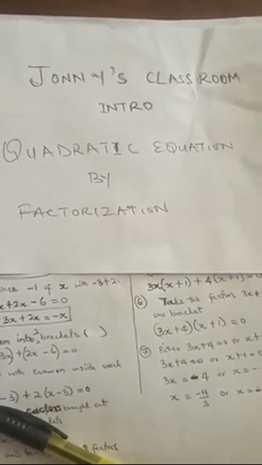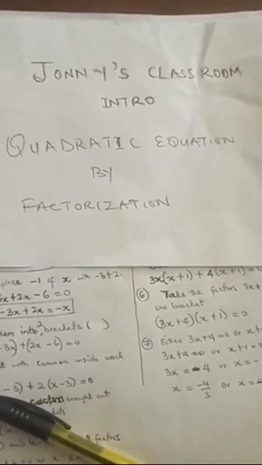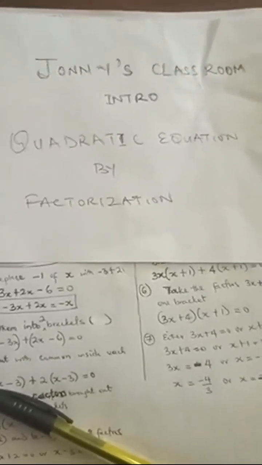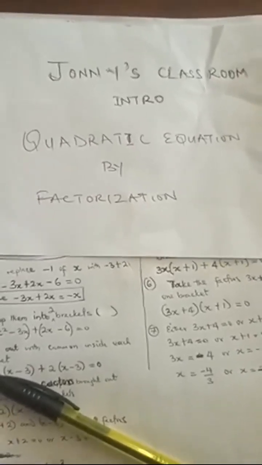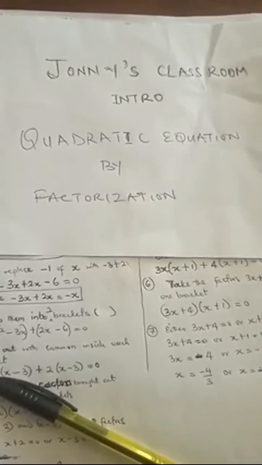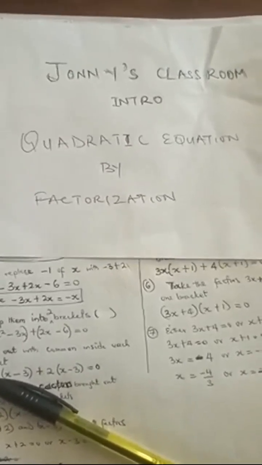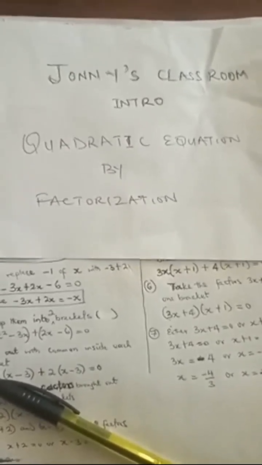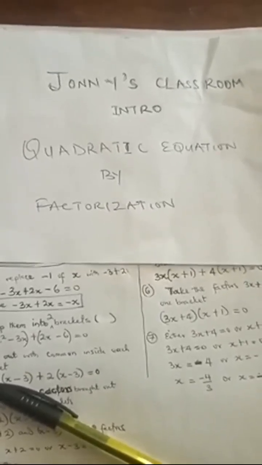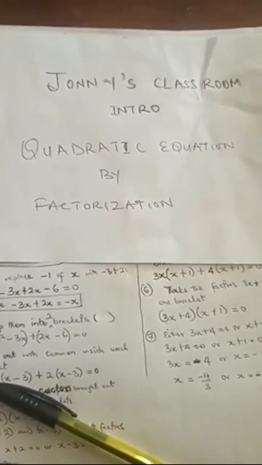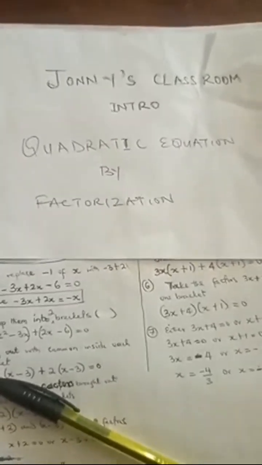This is an intro class into Johnny's classroom, and I'm making this intro with the use of a quadratic equation. I'm going to solve quadratic equations by factorization. We are going to learn how to do quadratic equations by factorization, how to solve them, to get the solution of a quadratic equation by factorization.